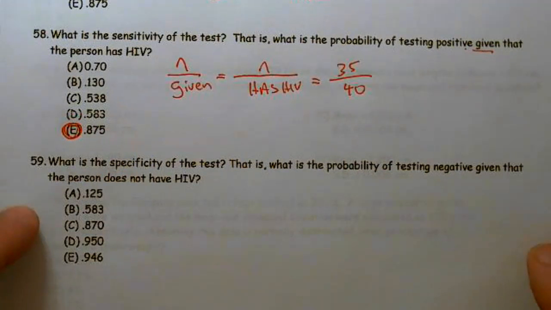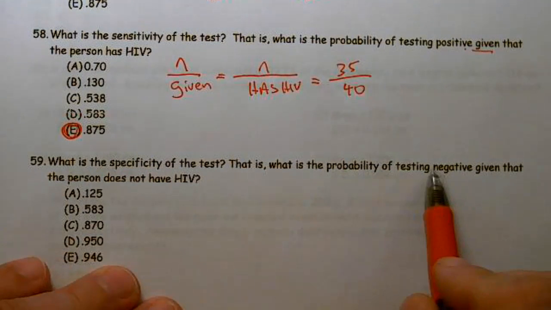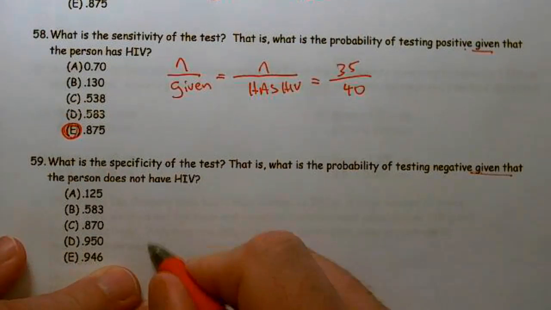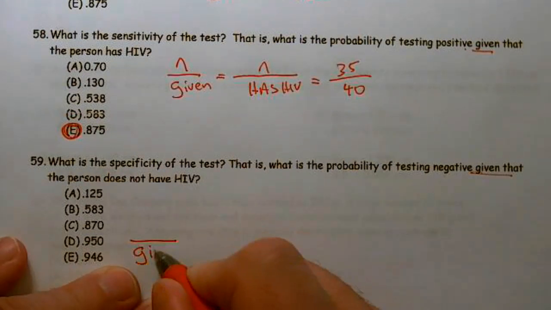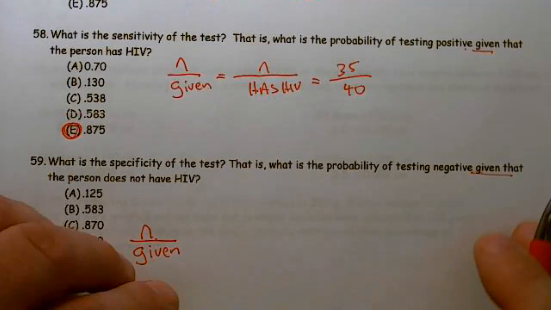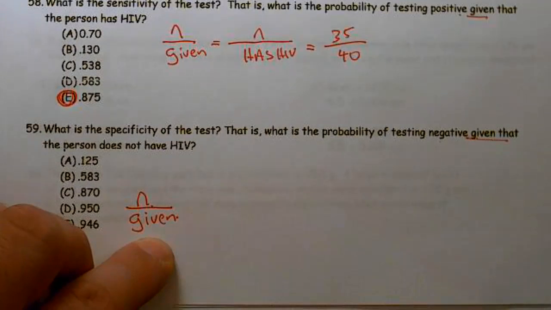59. What is the specificity of the test? That is, what is the probability of testing negative given that the person does not have HIV? So given, and anytime you have a given, you have to have an intersection on top. So intersection over given, and our given was not HIV.